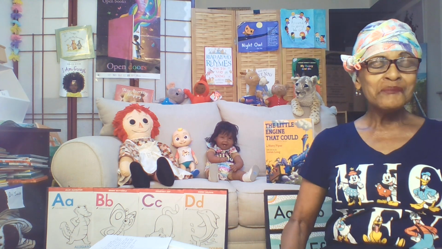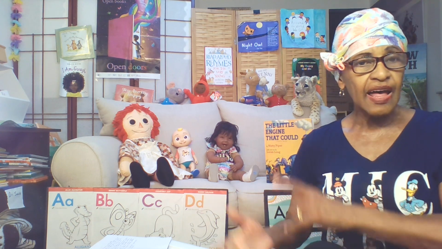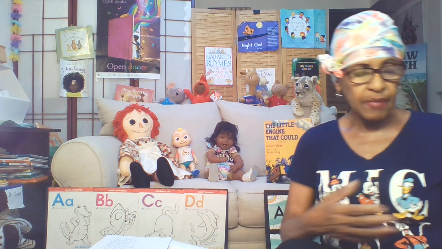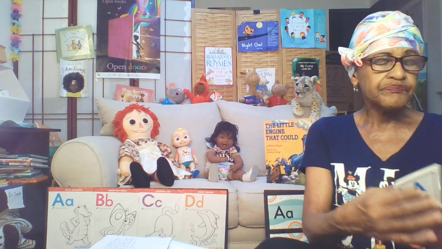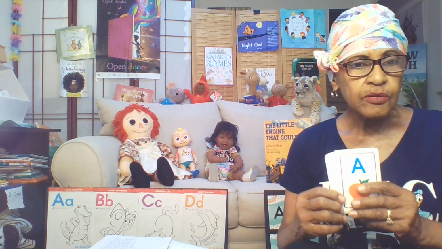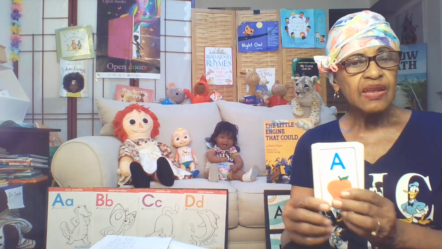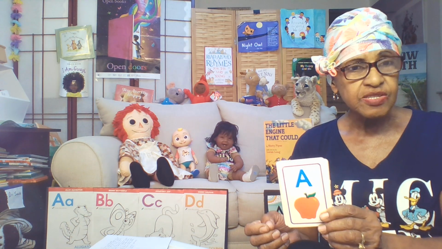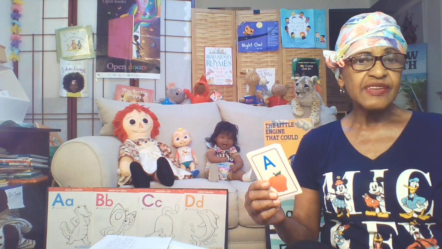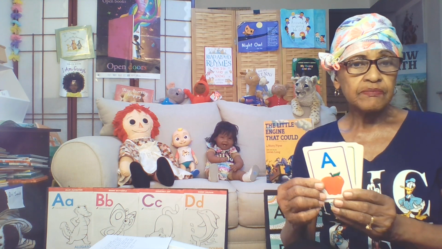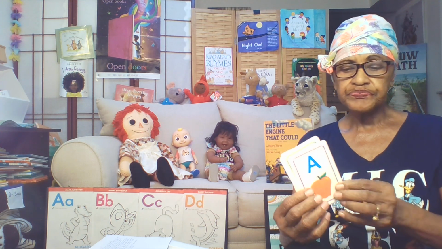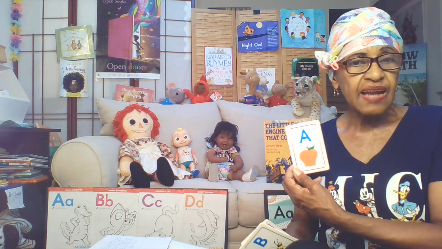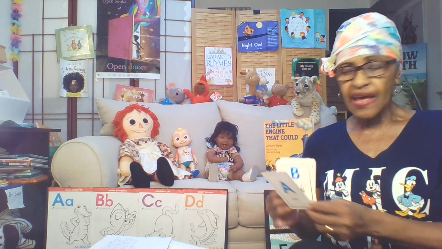At any rate, there's different ways you can learn the alphabet instead of just repeating them. How about parents, mom, dad, aunts, uncles, neighbors? Anybody can go to the dollar store and get a set of alphabet cards, okay? And make up your own match game. So let's say we just show a picture and then the letter. That's an apple. Ask them to give you the sound.